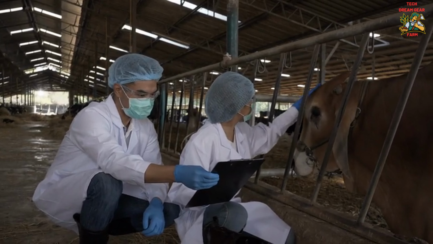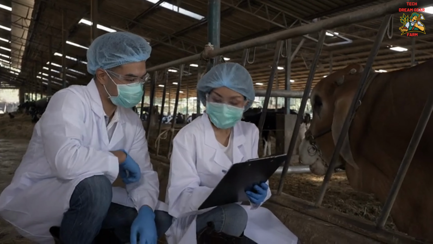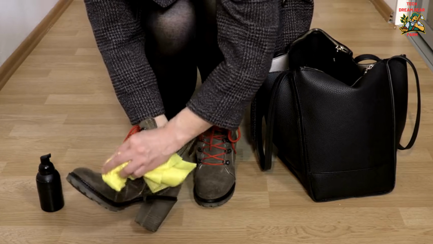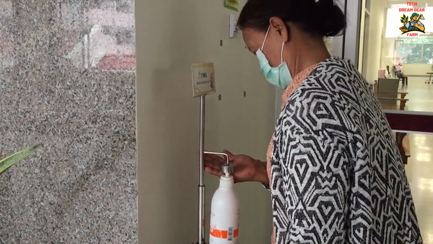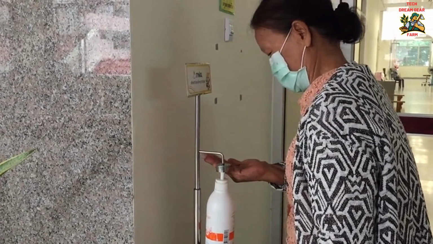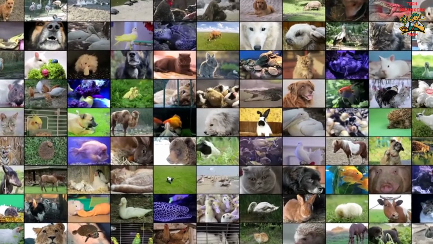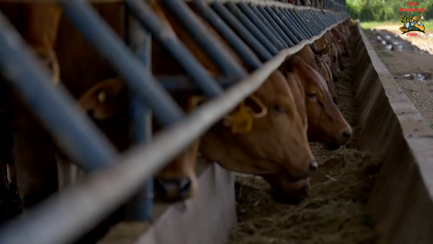The importance of farm biosecurity cannot be overstated. Without it, even a small disease outbreak can devastate your entire operation. Identifying potential sources of infection. The first step in protecting your animals is understanding where diseases can come from. There are numerous potential sources of infection, and each of them poses a different level of risk to your livestock.